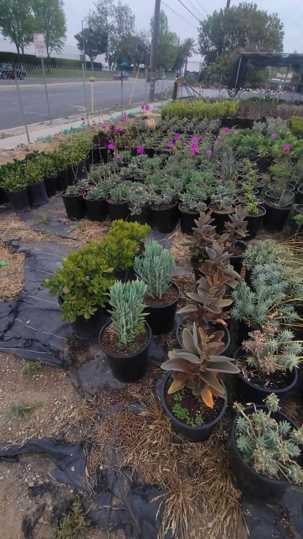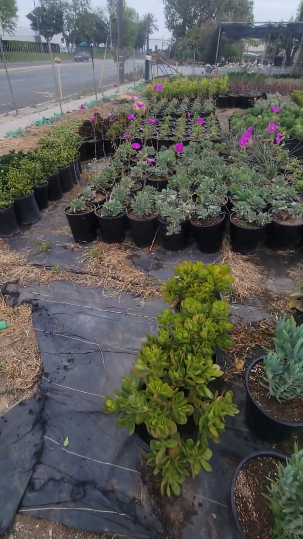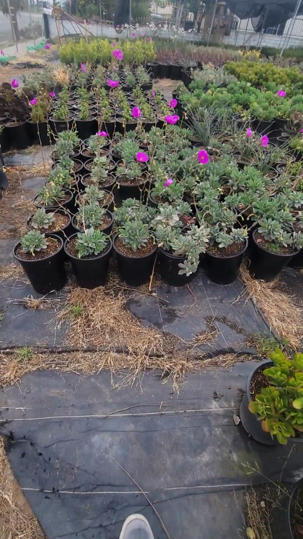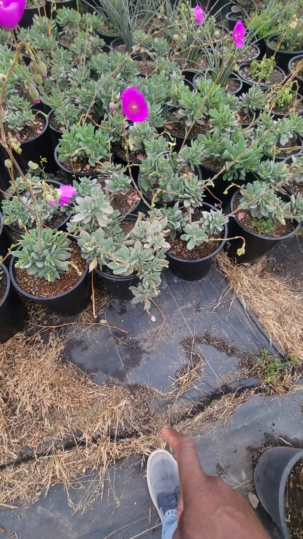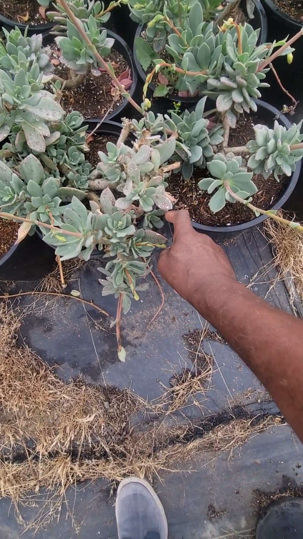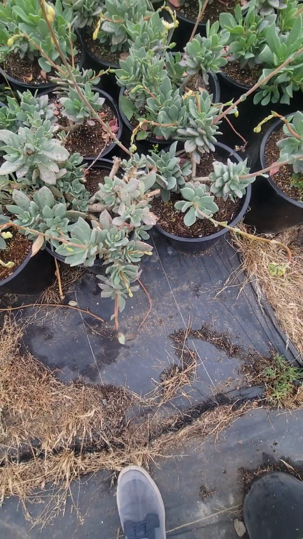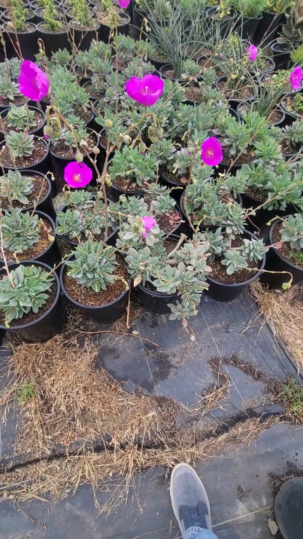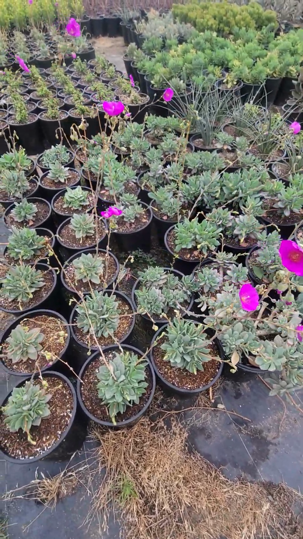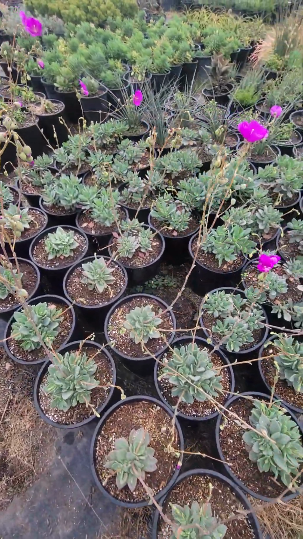So we're just going to walk through the nursery, and I'll point out some things about what I usually look for. Like these succulents here, these speckles went out. It calls for water damage because some of these succulents don't like a lot of water, and so they react in certain ways.